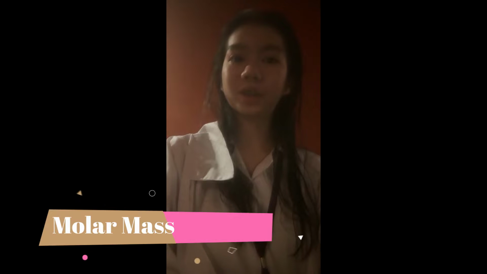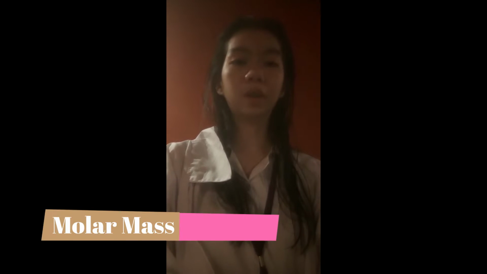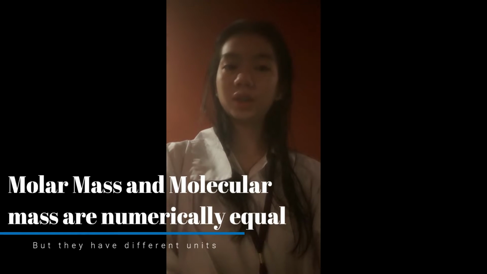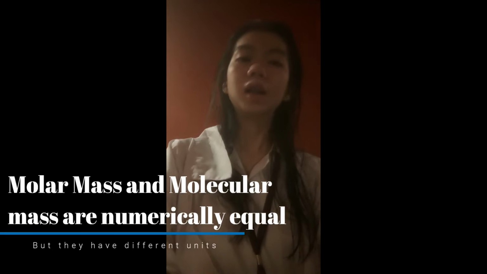Now that we're done with the molecular mass, we will now proceed to the molar mass. It is expressed in a unit grams per mole. In finding the molar mass, it's the same as the molecular mass. There are two things you have to remember in the mole concepts: Avogadro's number and the mole concept triangle.